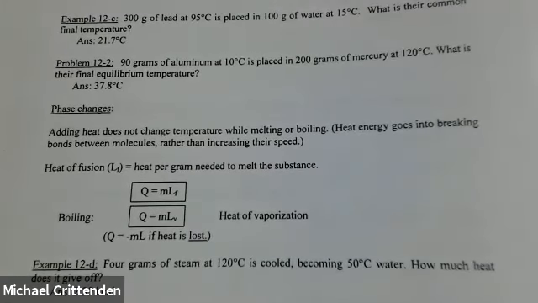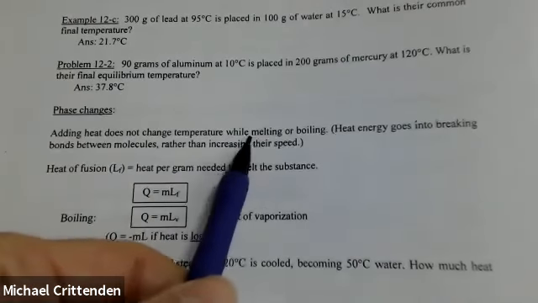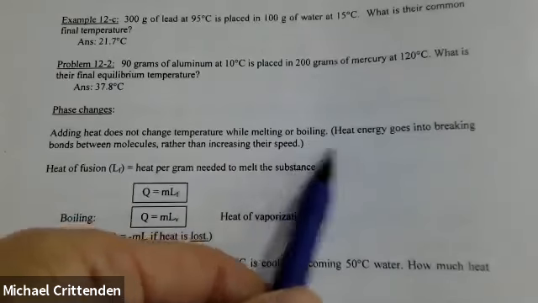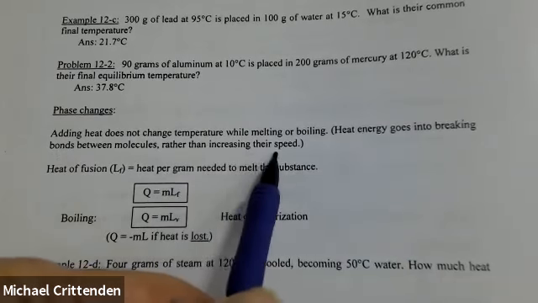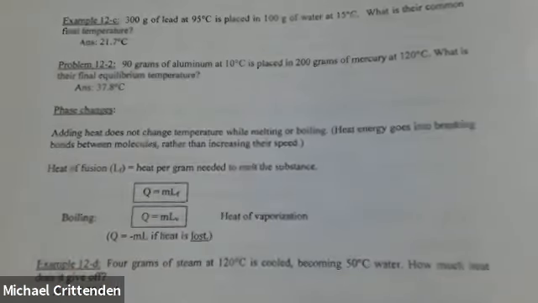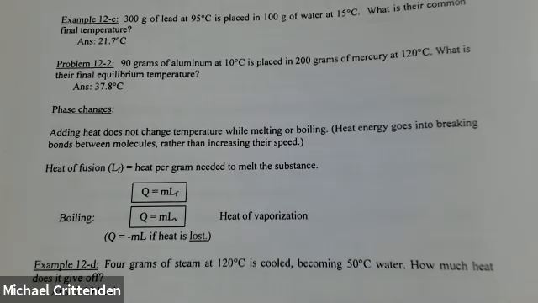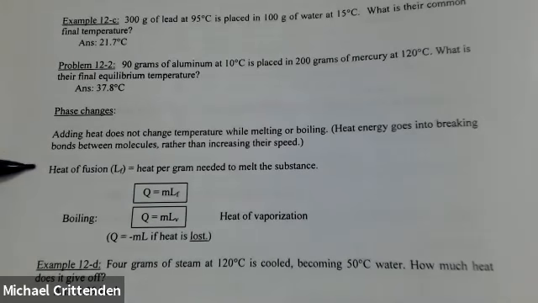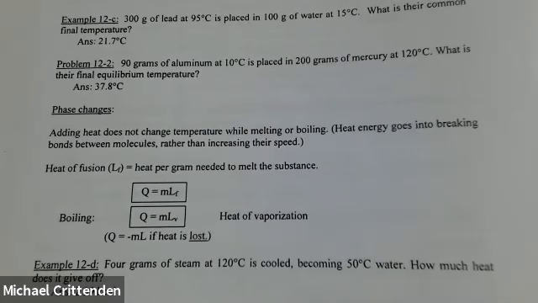So as I just described in quite a bit of detail, adding heat does not change the temperature while melting or boiling. The energy goes into breaking bonds rather than making the molecules move faster. How much heat per gram, or per kilogram if you'd rather do it that way, how much heat per unit mass is needed to melt something is a property of the material. Melting a gram of this takes a different amount of heat than melting a gram of something else.